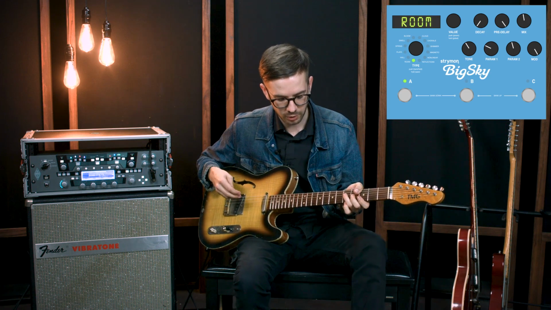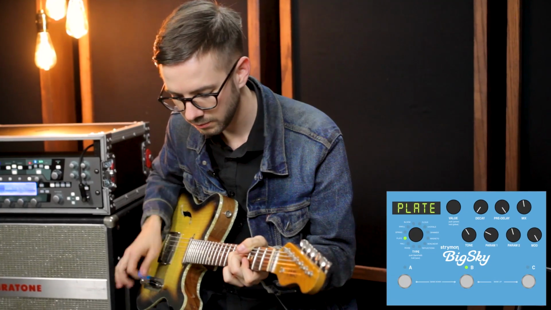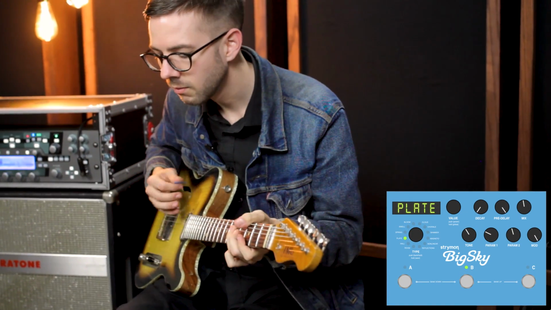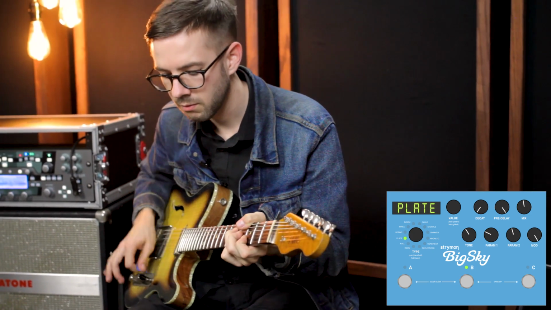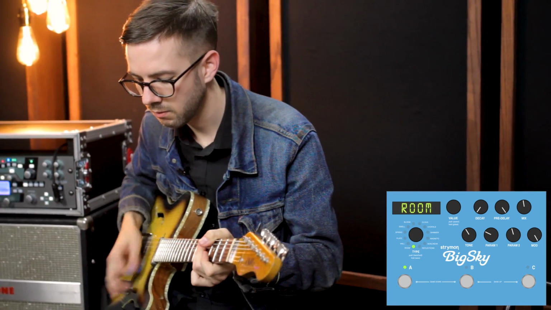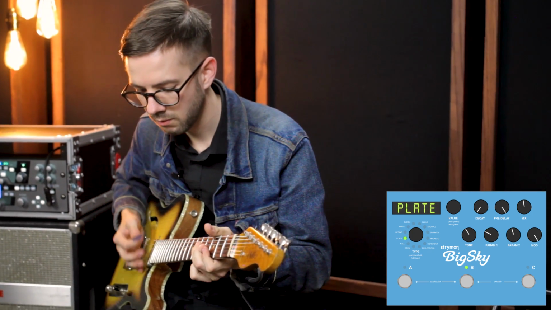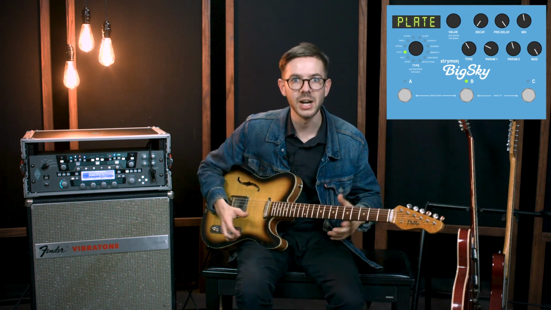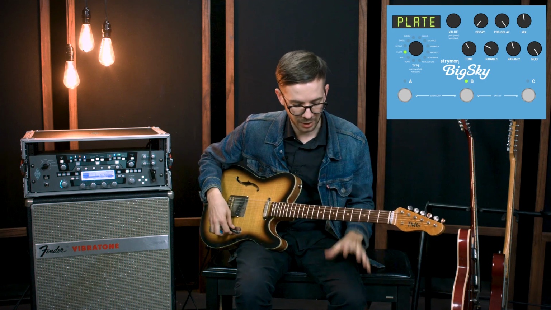So here, I'll switch between a room reverb and a plate reverb just for you to hear the difference. So that plate reverb to me sounds a little brighter, a little splashier, and not quite as warm and mellow. So I like using plate reverbs for those brighter sounds.